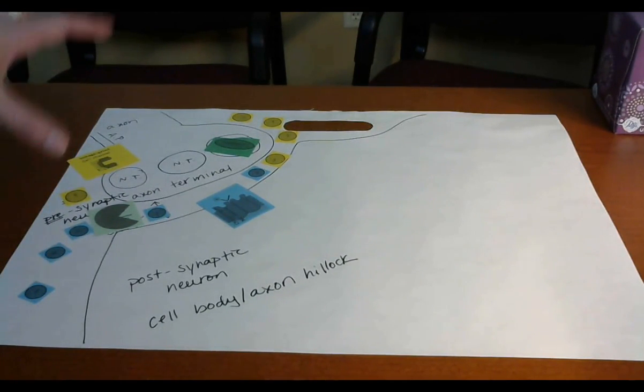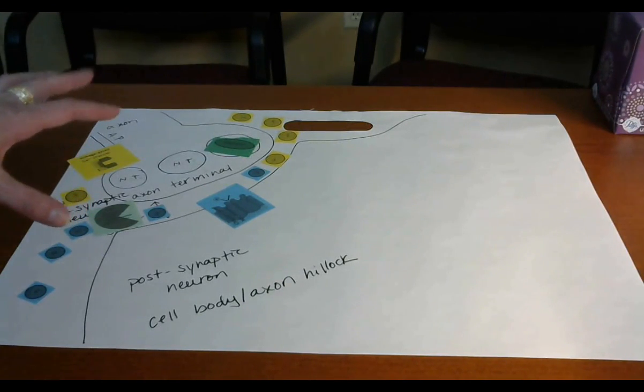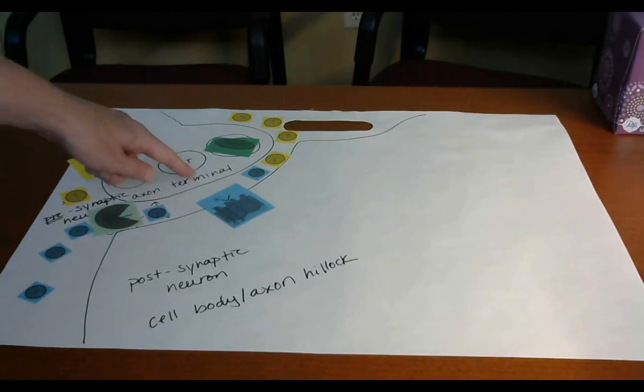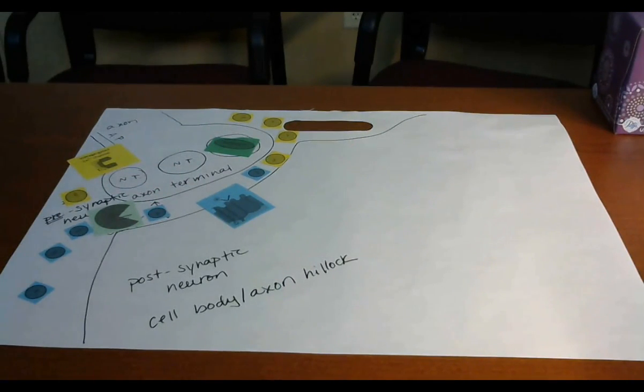So this is how things start before action potential ever reaches the end of the presynaptic cell. This is our starting point. So I would practice going through, drawing this, make sure you know where everything begins, because in the next video we're going to start moving pieces.